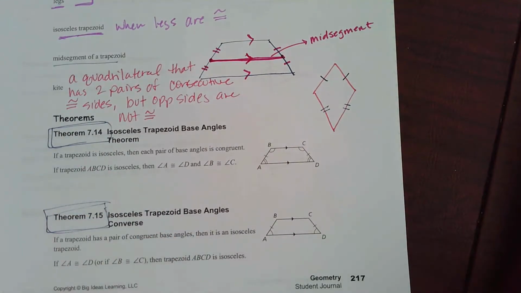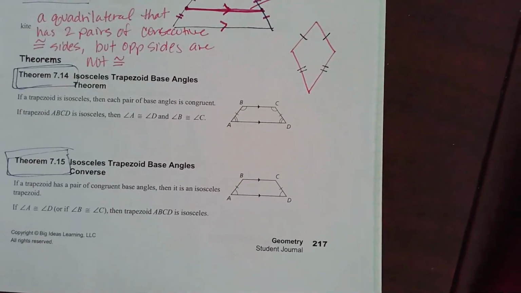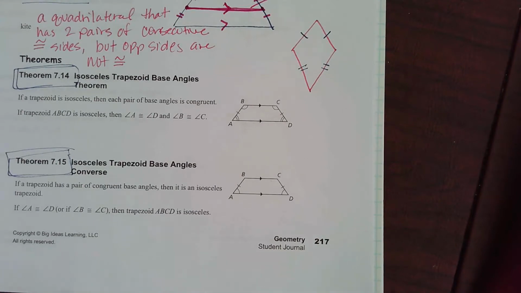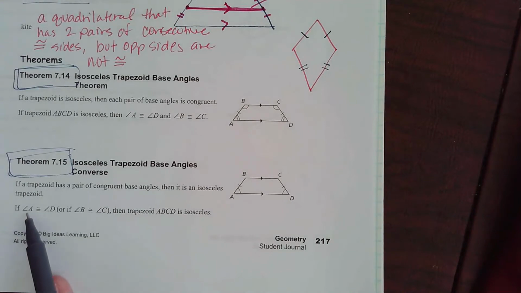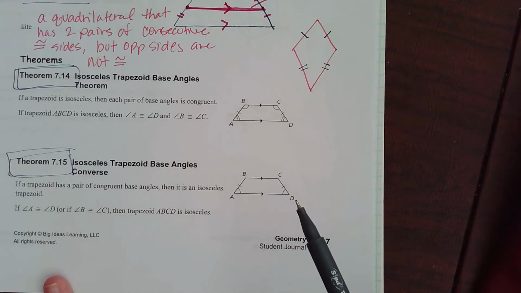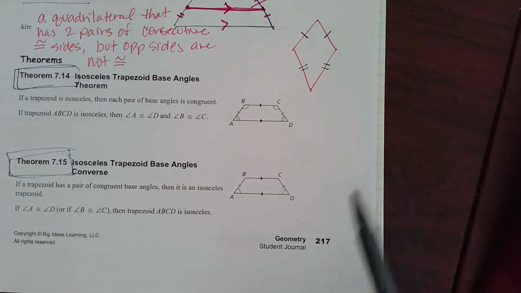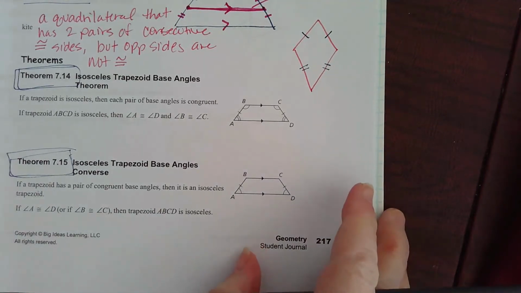Theorem 7.15, which isn't really important that you memorize the number, but what we need to know is the isosceles trapezoid base angles converse, which is pretty much the exact opposite of what we just set up. If we can show that A is congruent to D or B is congruent to C, so any set of base angles, then this trapezoid has to be an isosceles trapezoid. So again, if we can show that either set of base angles is congruent, then we know that trapezoid is isosceles. There are some more theorems on the next page, so let's take a look.